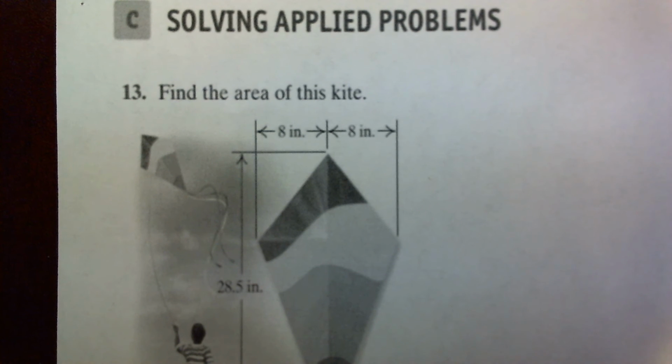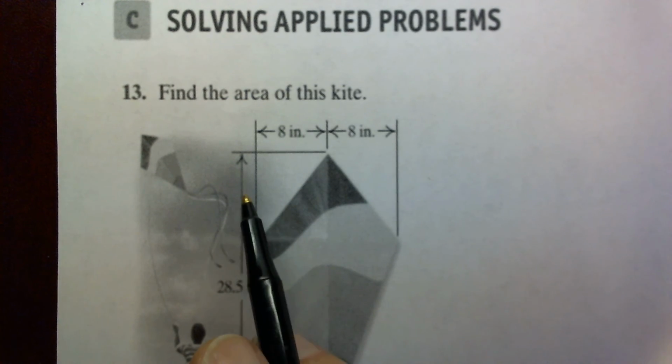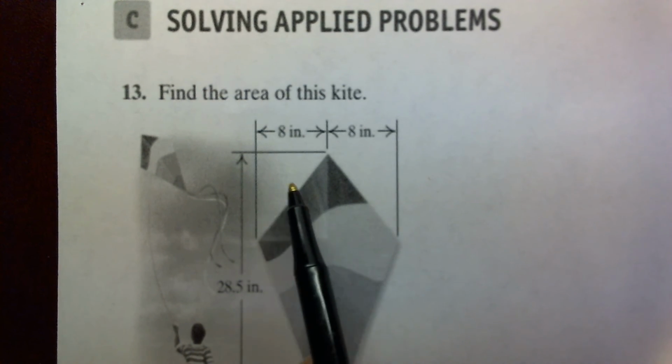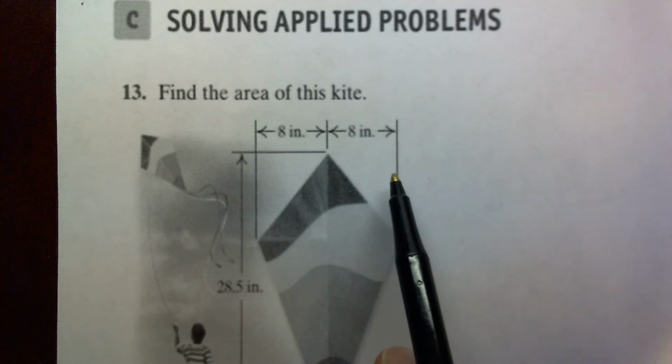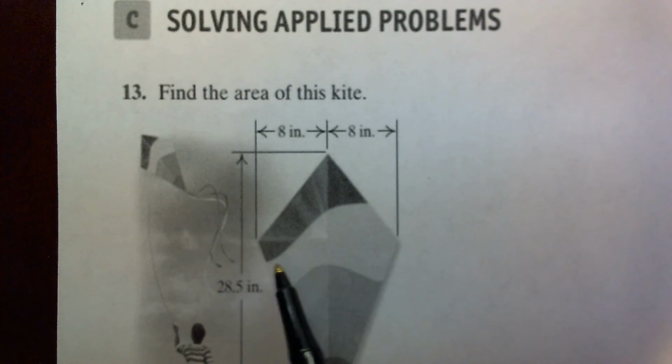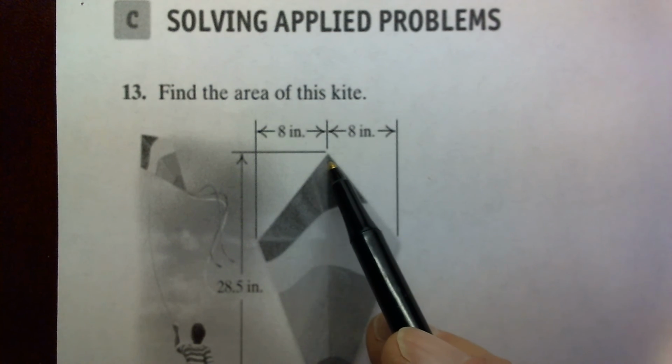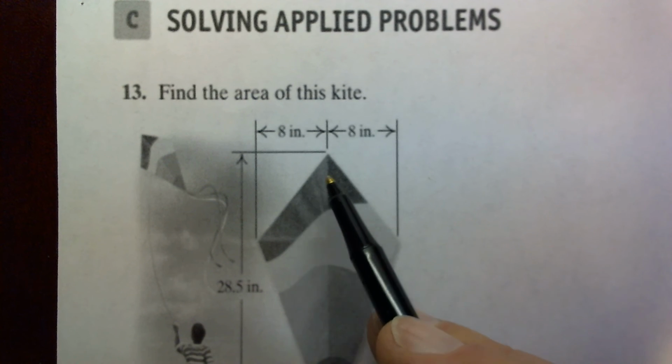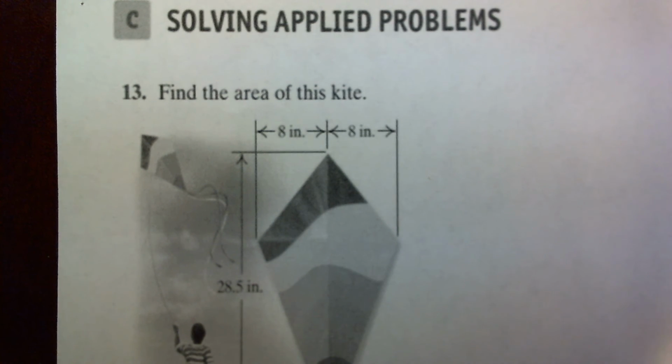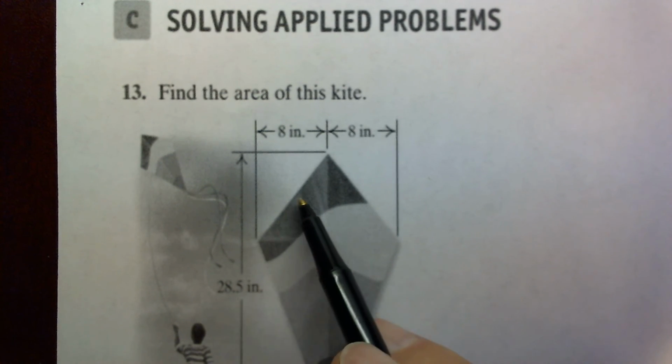Let's look at some applied problems, and one of them is find the area of this kite. And the kite is 28.5 inches high, and it measures 8 inches this way and 8 inches that way, so it's 16 inches all across. And the best way to do this is to visualize this as being two triangles, with a base running from top to bottom, and here are the sides.